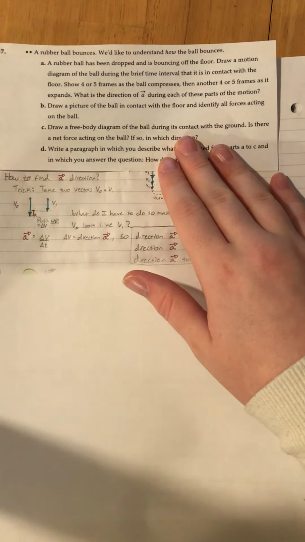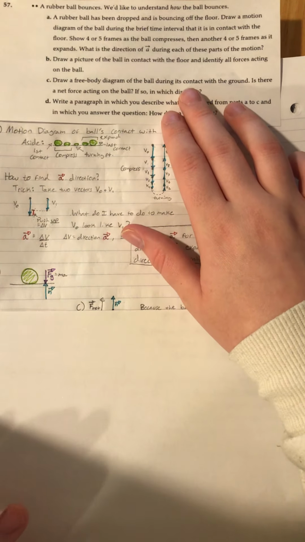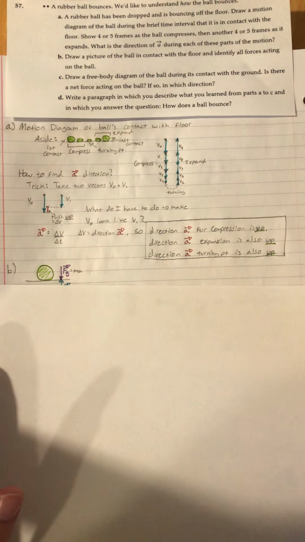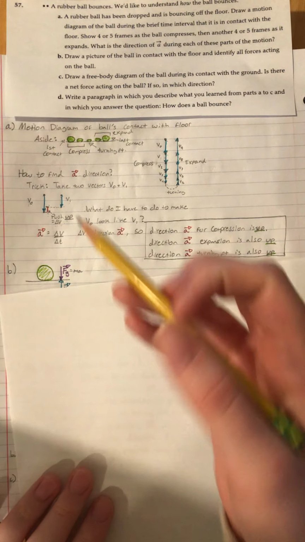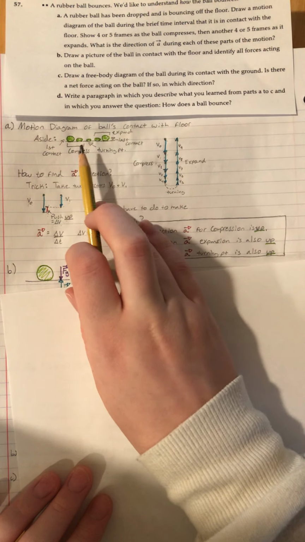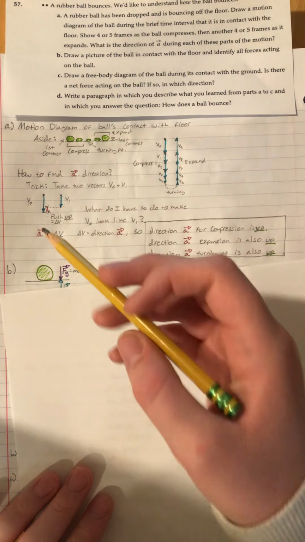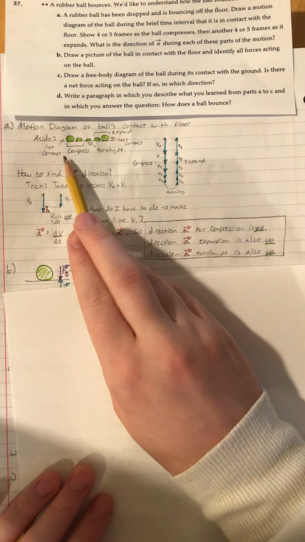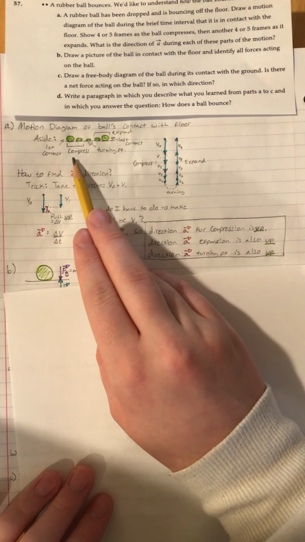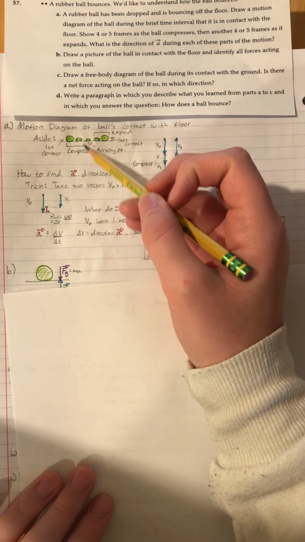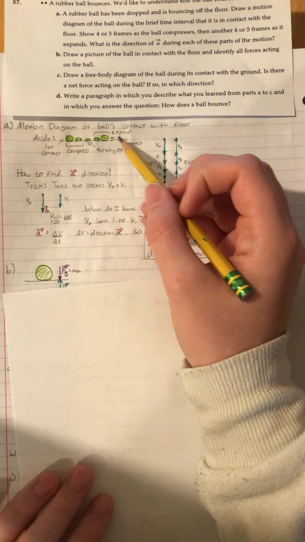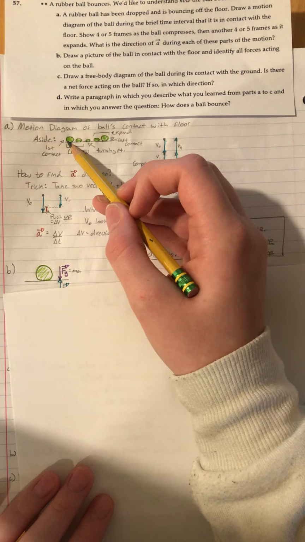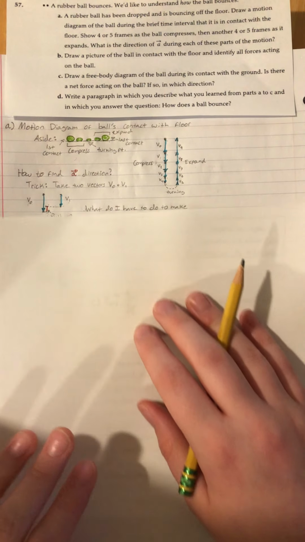So this question is quite long, so we're just going to try to go through this as best we can. So the motion diagram. A good way to visualize this situation is just to draw out what this actually looks like when you're looking at a ball bouncing. So we have this ball compressing. For this first half, we have a turning point where it's not really doing anything, and then we have an expansion, and we have the first contact and the last contact.